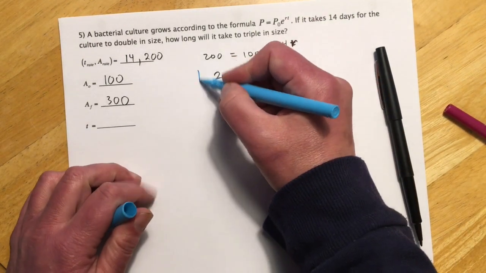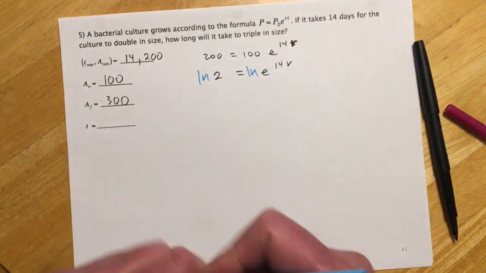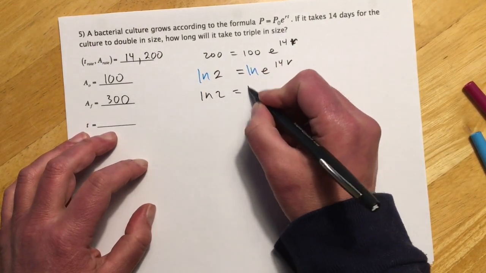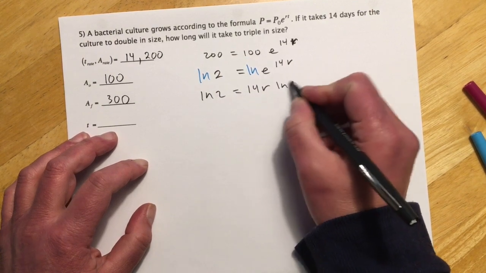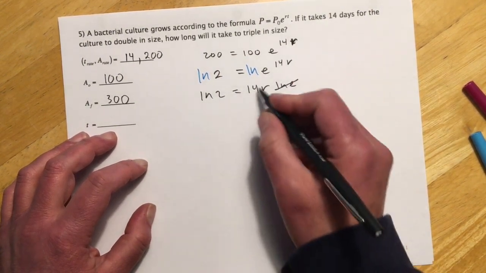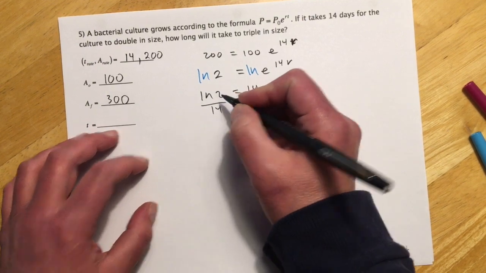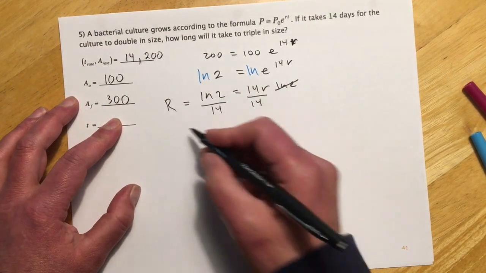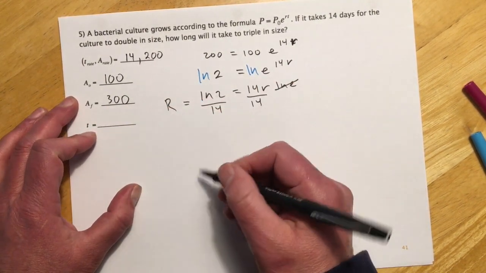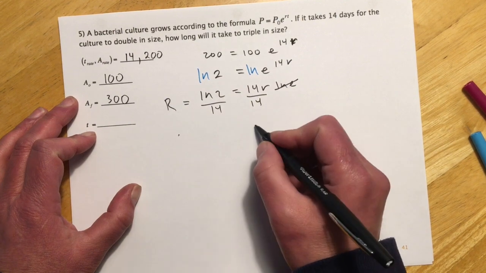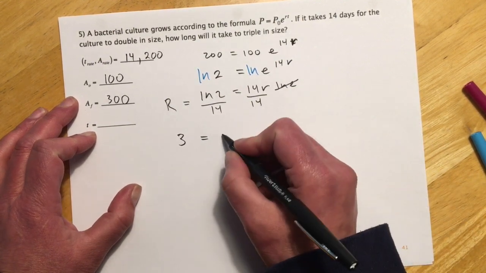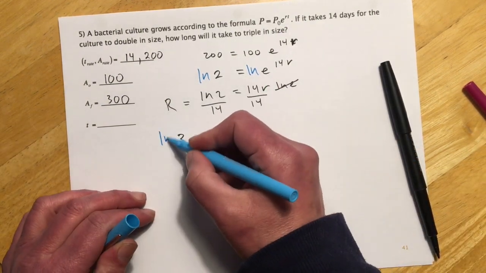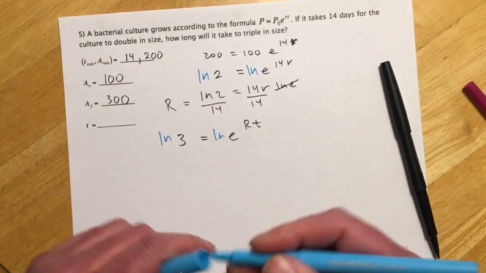Log both sides. That's our 1, bring that over. So doubling in 14 days, that's our big R. And then once we have that, we just do the same thing again, we solve for t. So now it would be 300 and 100, so I'm just going to write 3 because it's going to triple. e to the big RT. Probably getting where you can do this part in your head and know where it's going to end up.